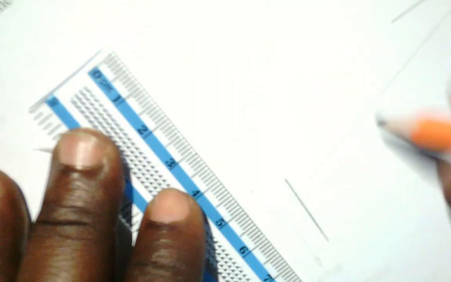This is north. Remember, we always measure bearing from north. Now we cannot get 322 with a protractor. So I'm going to subtract 322 from 360, which is the angle in a complete revolution.